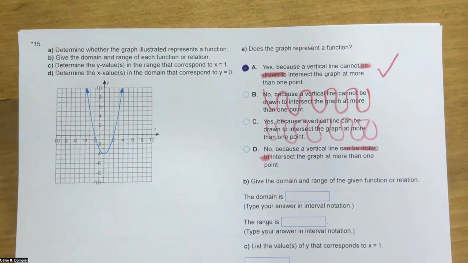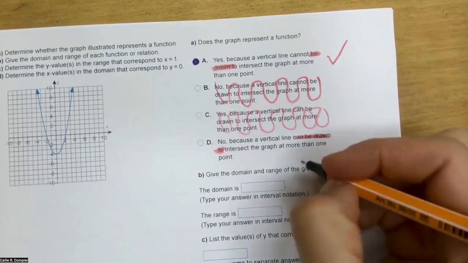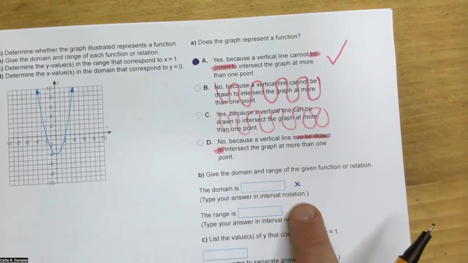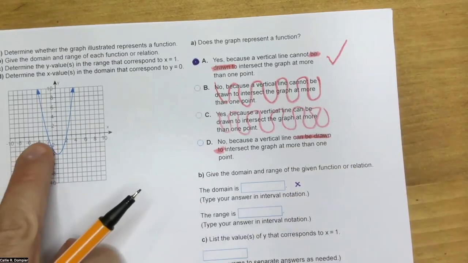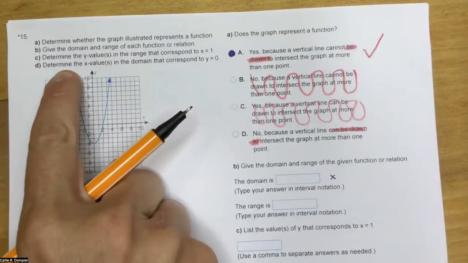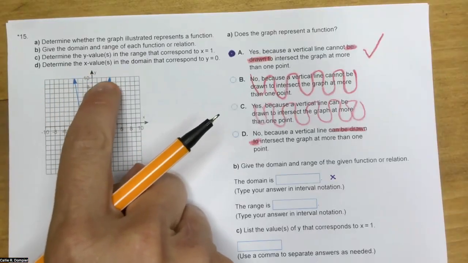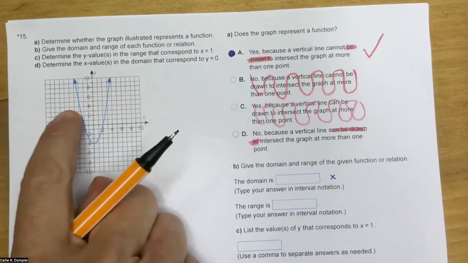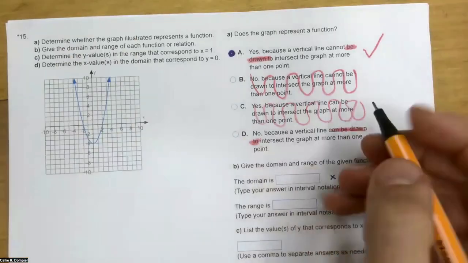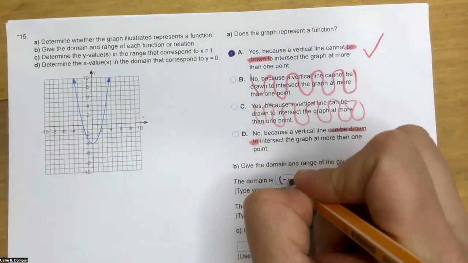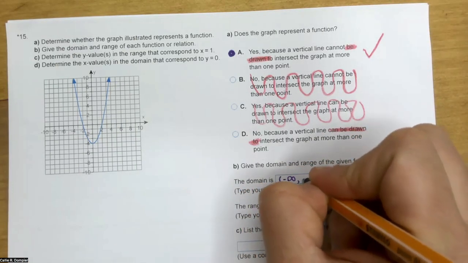Good? All right. Domain and range of the function. The domain is all of the x values. Even though those arrows are going mostly up and barely left or right, they still are going left or right. So we are going to say it's from -infinity to infinity.